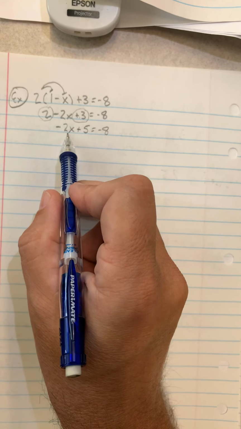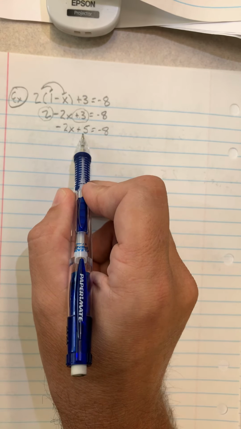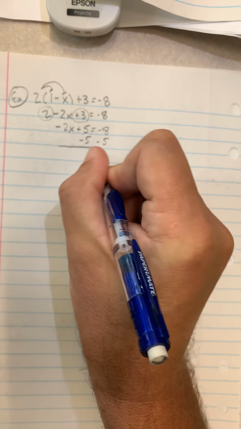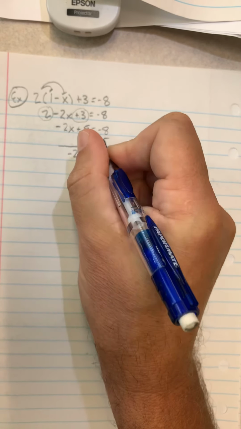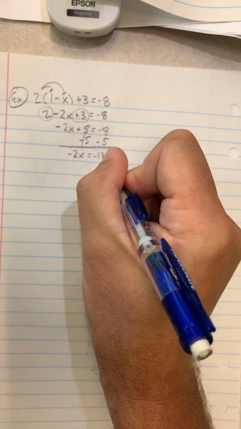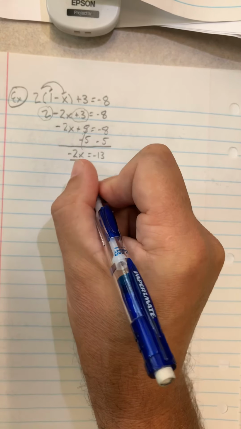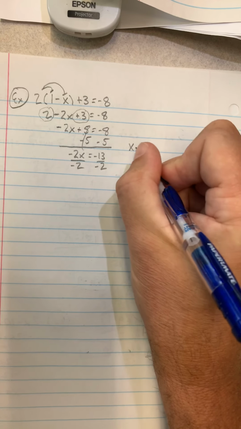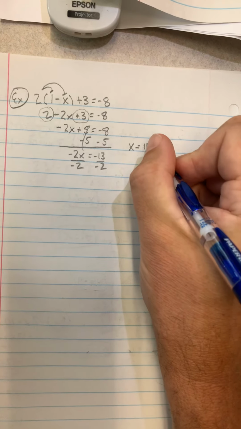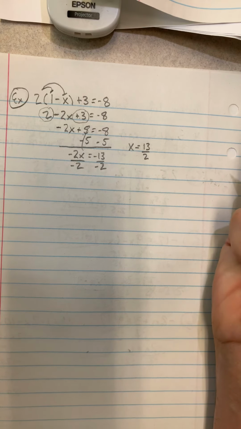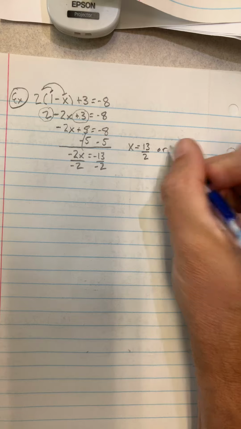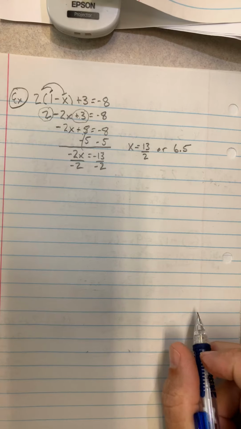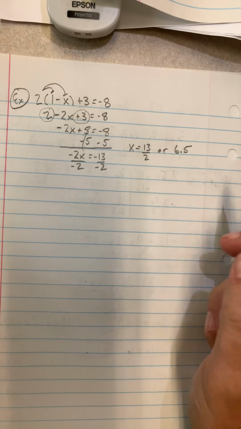Now, x is being multiplied by negative 2, added by 5. Simple two-stepper here. So I need to subtract 5 from both sides, leaving me with negative 2x is equal to negative 13. I then would divide both sides by negative 2 to undo that multiplication. X then would equal negative divided by a negative, positive 13/2. Or, since that decimal terminates and ends, I could write it as a decimal as 6.5.